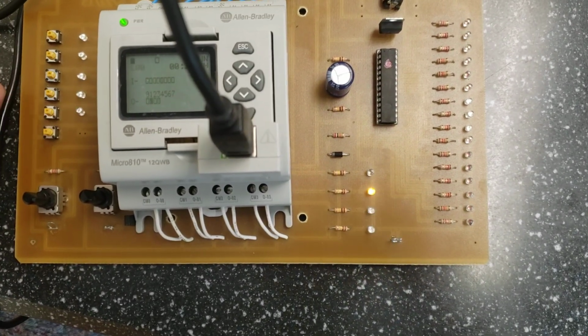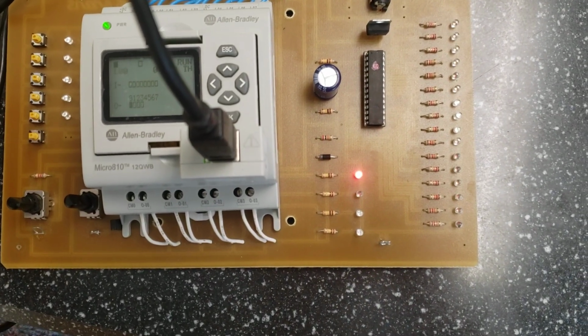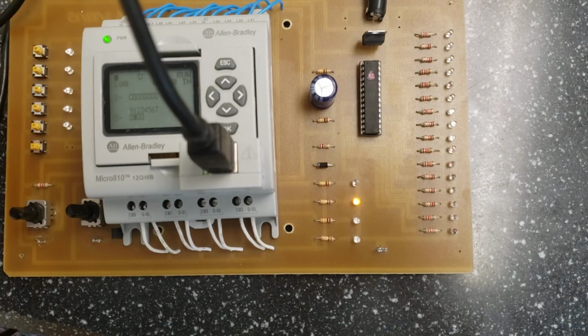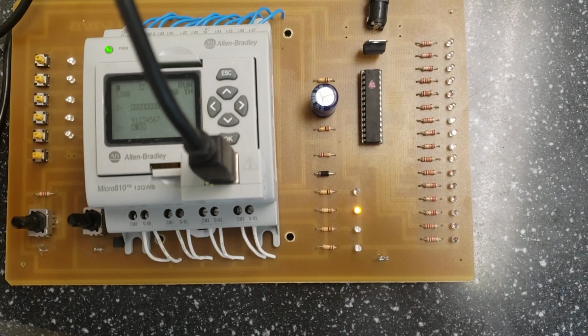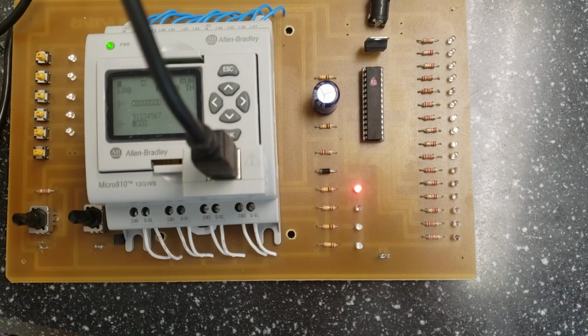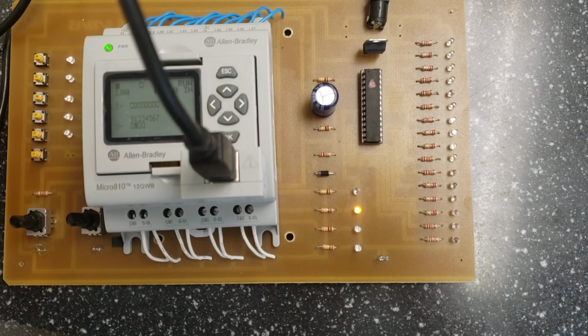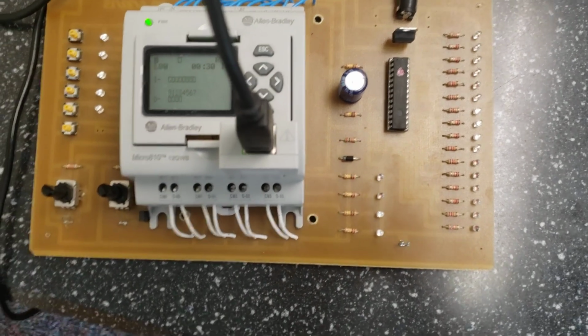Alright, now I'm letting go. So this is 1 cycle, 2 cycles, 3 cycles. Yep, and then it turned itself off.